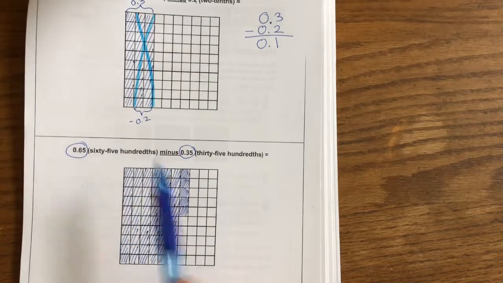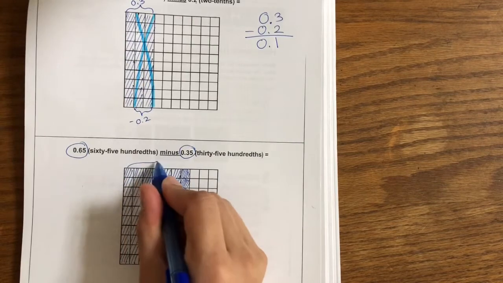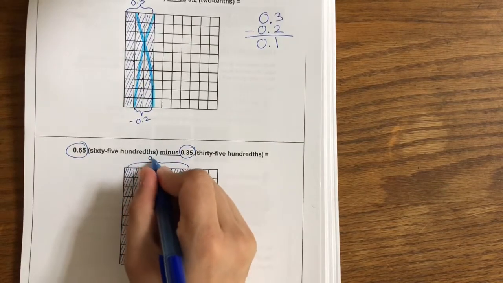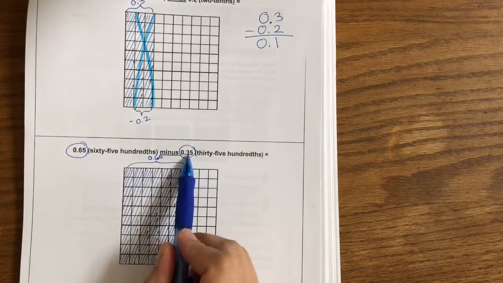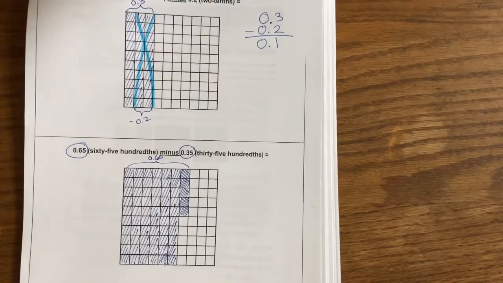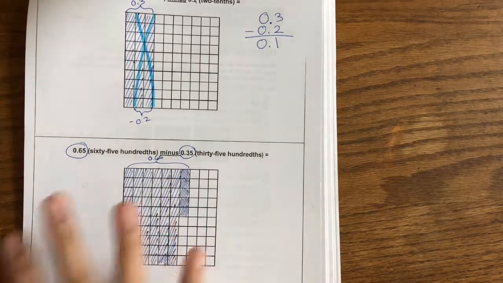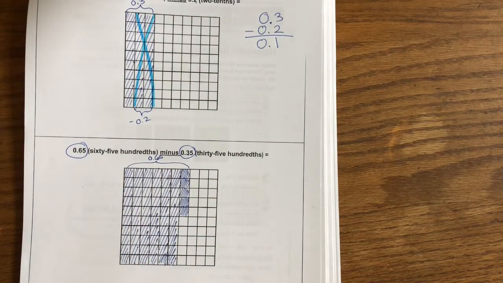So now we're taking away, and again, before I go on further, this is my 65/100ths. Now we're going to take away my 35/100ths. So this is what I recommend you do. I recommend that you start off first with the 5, we're going to take away the 5 because they're here. So this is not going to be a pretty picture. This is how I went about doing it.